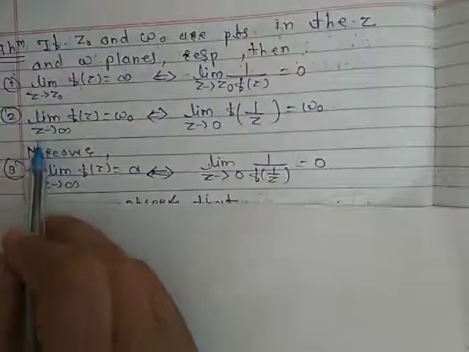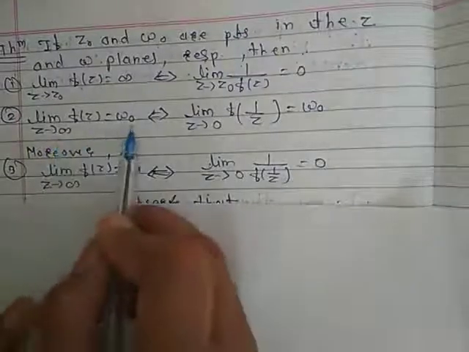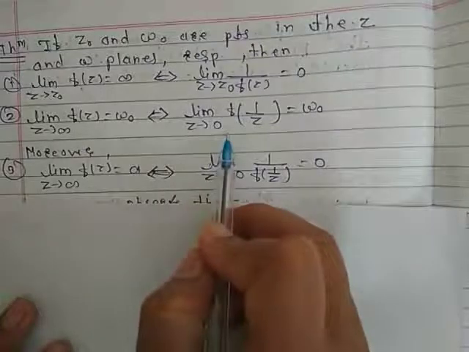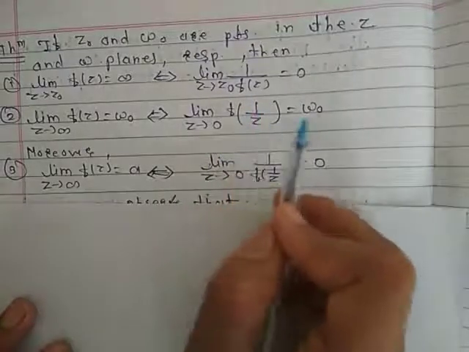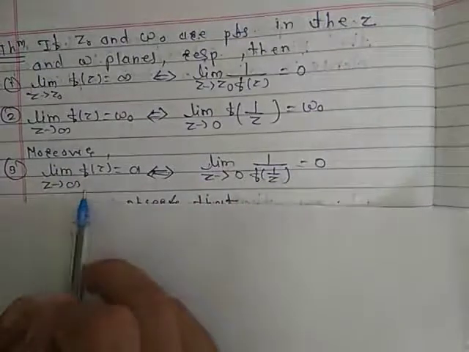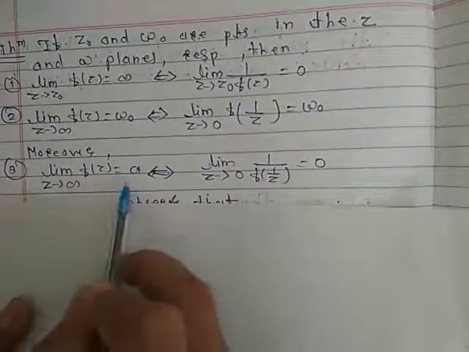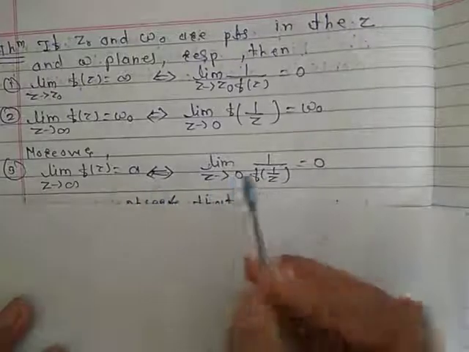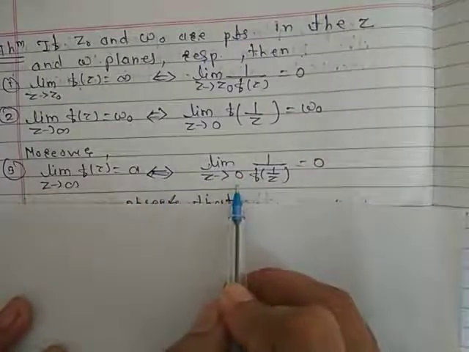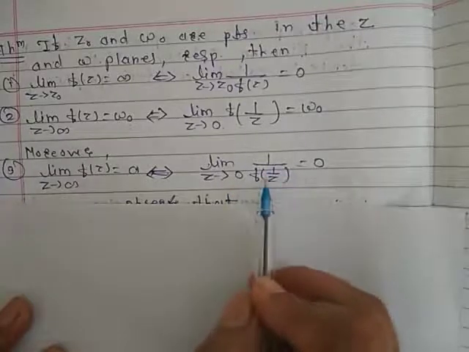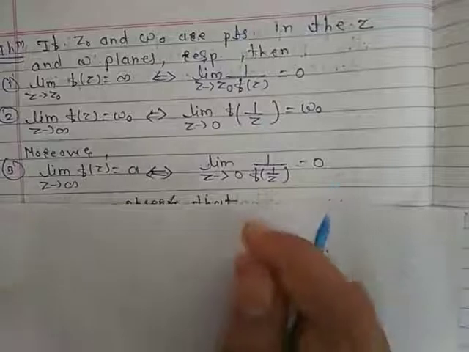Second is limit z tends to infinity of f(z) is equal to omega 0 if and only if limit z tends to 0 of f(1 upon z) is equal to omega 0. Moreover, limit z tends to infinity of f(z) is equal to infinity if and only if limit z tends to 0 of 1 upon f(1 by z) is equal to 0.